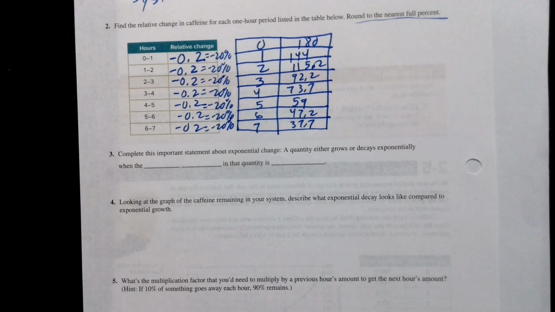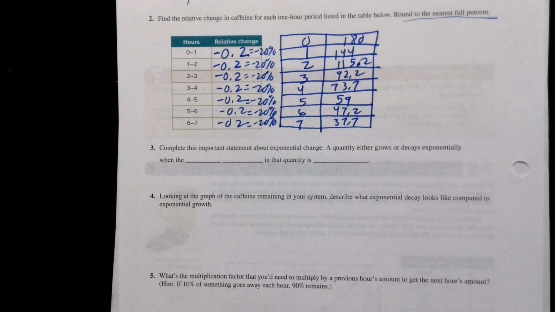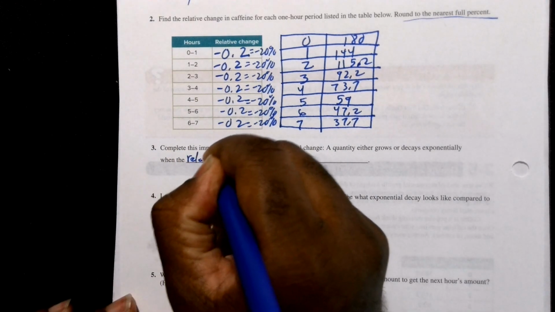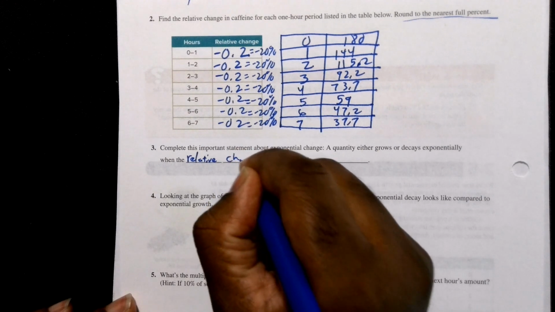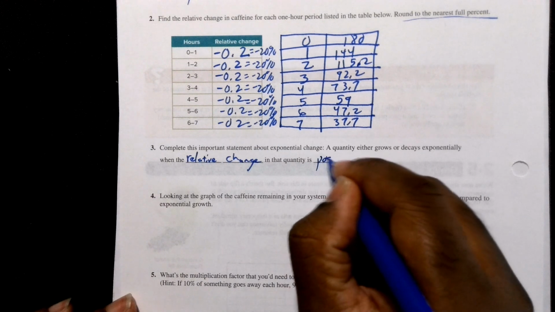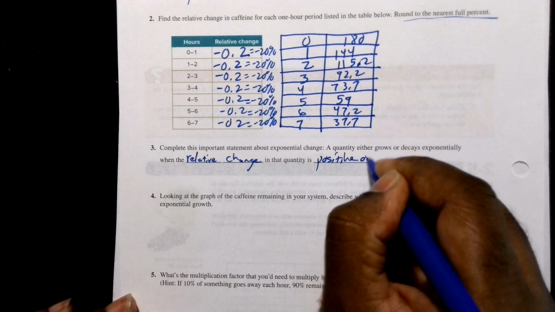So now it says complete the important statement about exponential change. A quantity, the relative change, and that quantity is positive or negative.